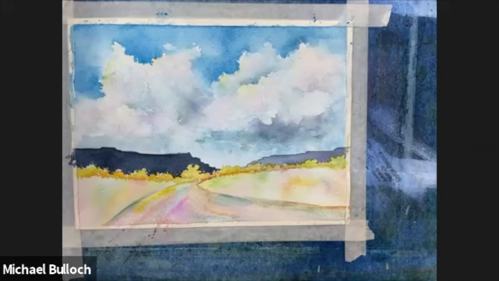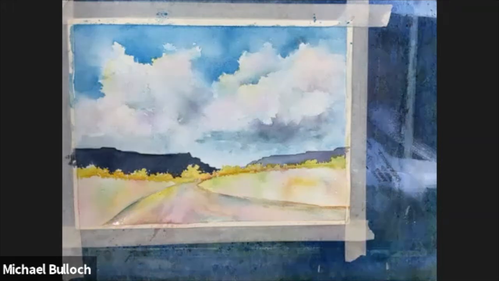Let's see, what else did I use? Opera. You don't necessarily have to use opera. You could use a violet or something in there if you don't have opera. But then I used burnt sienna as well. That's probably a little lighter than burnt sienna, but it should work.